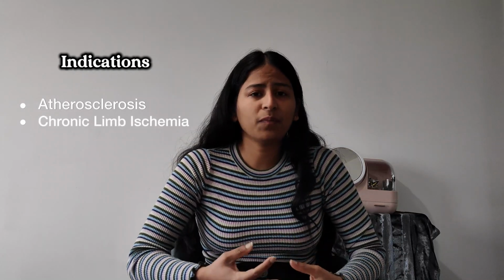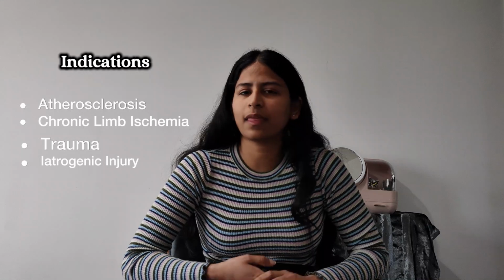So, for aortofemoral bypass, the reasons are atherosclerosis, chronic limb ischemia, trauma of the aorta, and iatrogenic injury. Here we use a conduit, which is a synthetic graft. The synthetic graft could be made of Dacron or PTFE. Before we do any procedure, they would do a CT angiogram. This is to check the extent of the atherosclerosis and the extent of the graft we need to put in this particular patient.